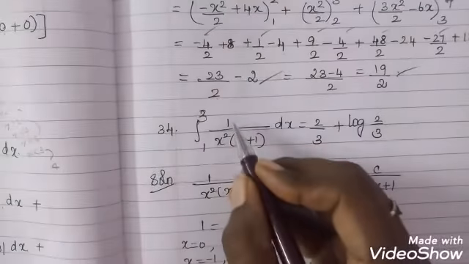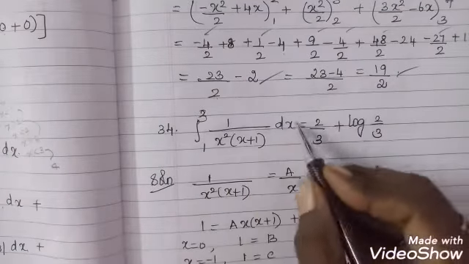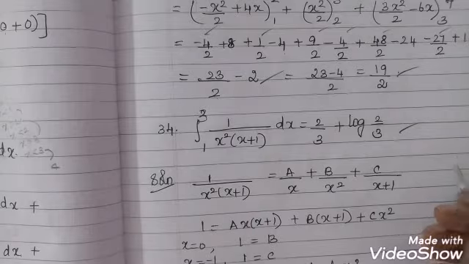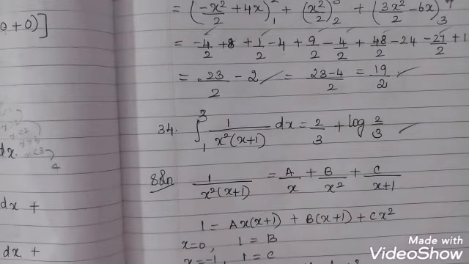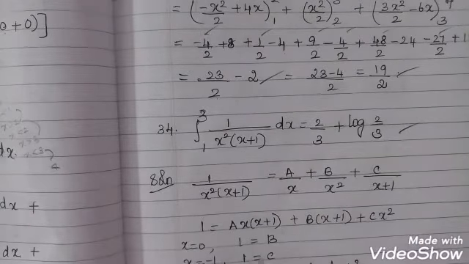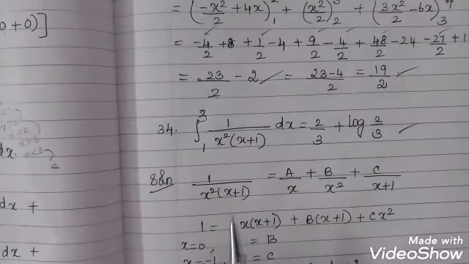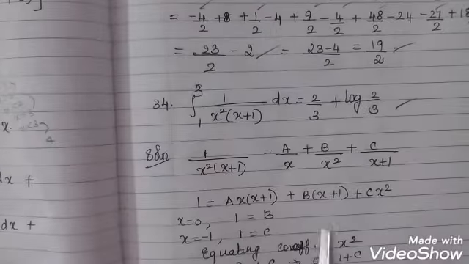Yes. Now the next one, integral over 1 to 3 of 1 by x squared into x plus 1 dx is equal to 2 by 3 plus log of 2 by 3. This is what you'll have to do here. So when I integrate it, how will I integrate it here? By partial fractions, because you have it as x squared into x plus 1. First we'll split it by partial fractions, then integrate it and then substitute the limit there.